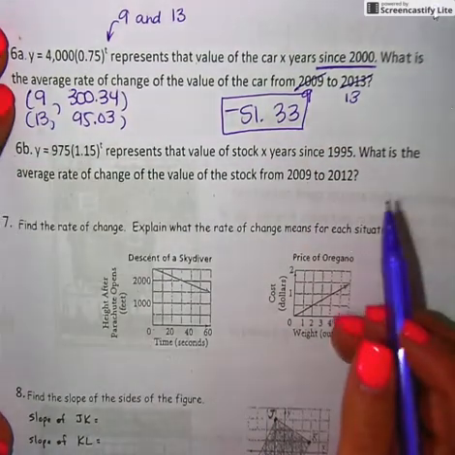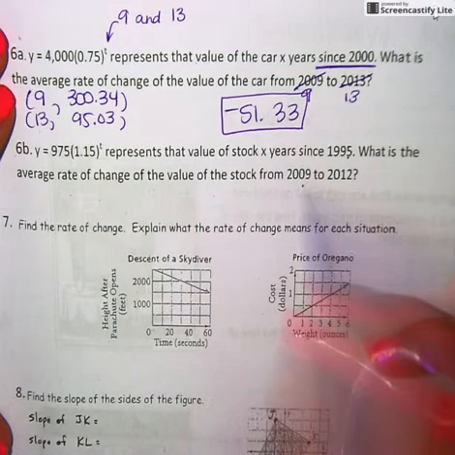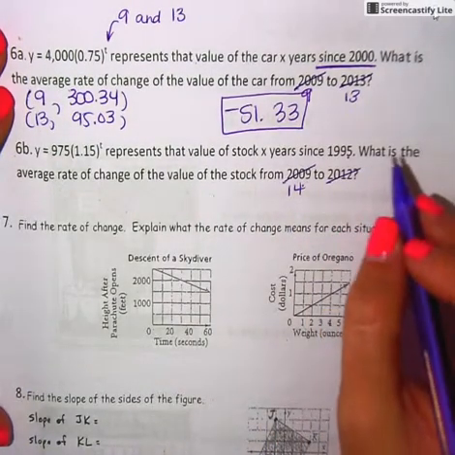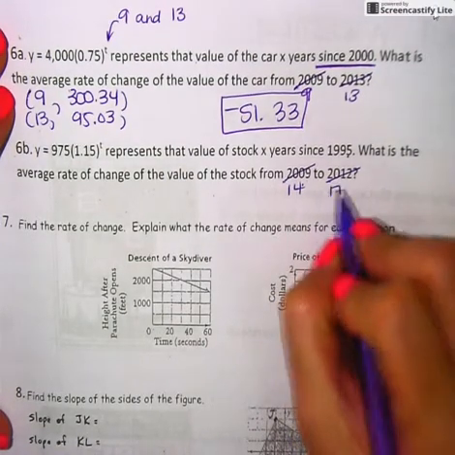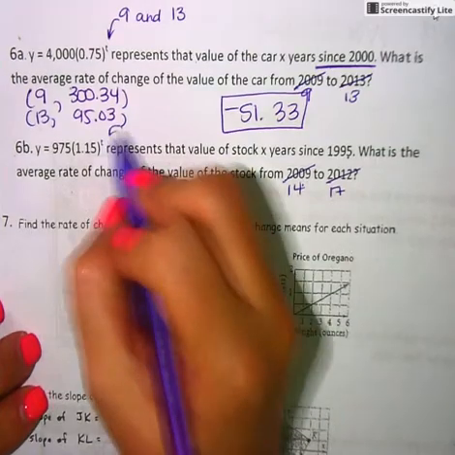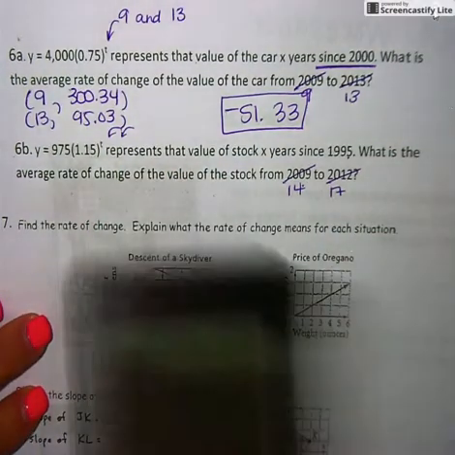All right, likewise, 1995 to 2009 is going to be 14 years, and 2012 would be 17 years. So those would go in right here, and you would simply type that straight into your calculator.